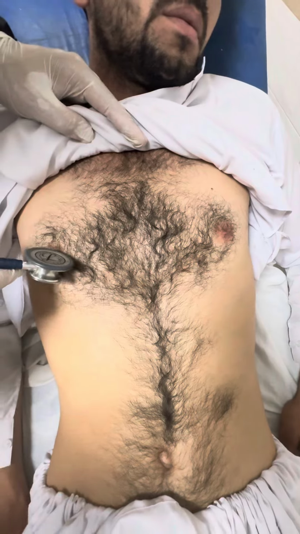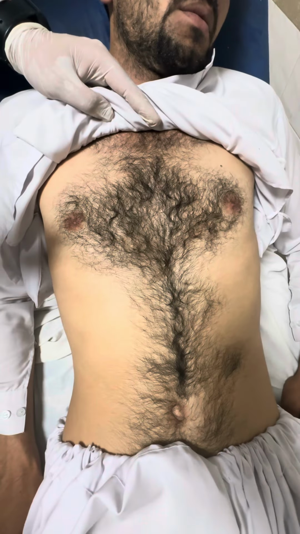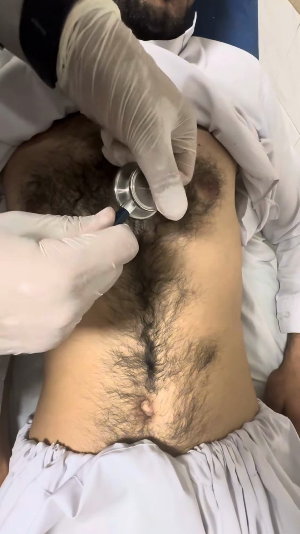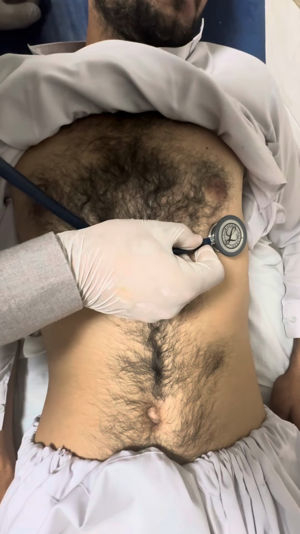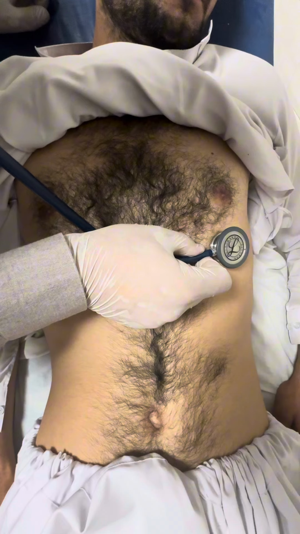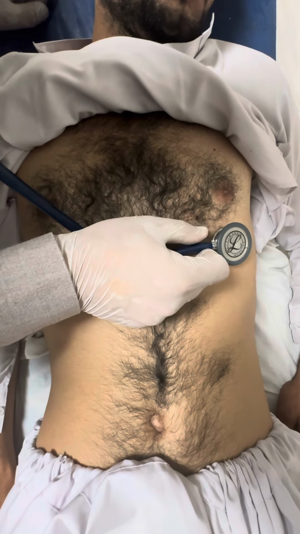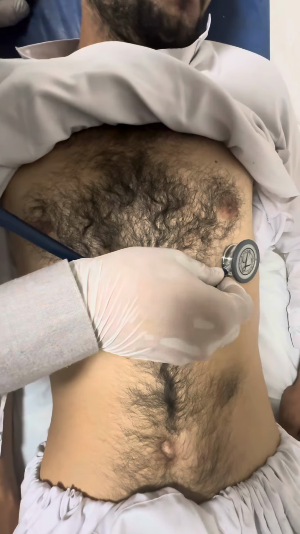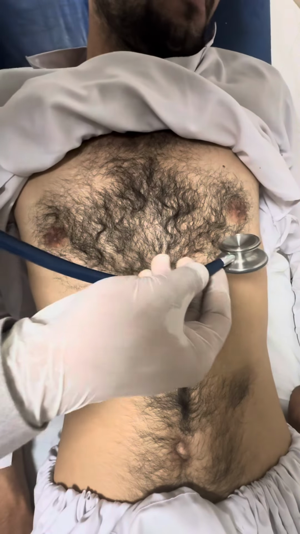So here we auscultate the four areas: mitral, tricuspid, pulmonary and aortic. S4 and S3 are low pitch sounds, so we will auscultate these sounds with the bell of the stethoscope. We will auscultate it in the mitral and tricuspid area.